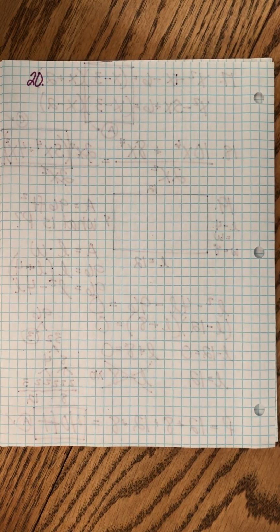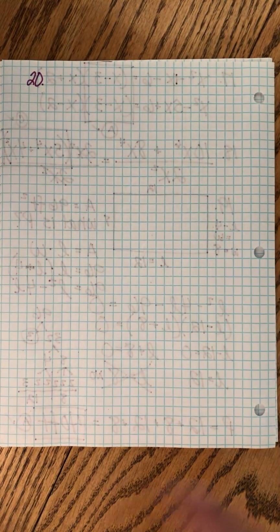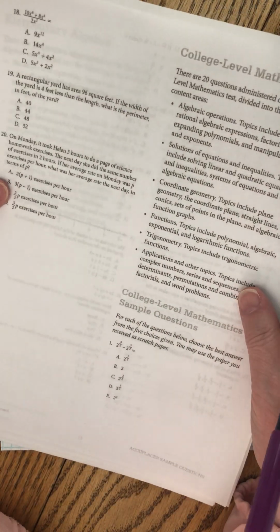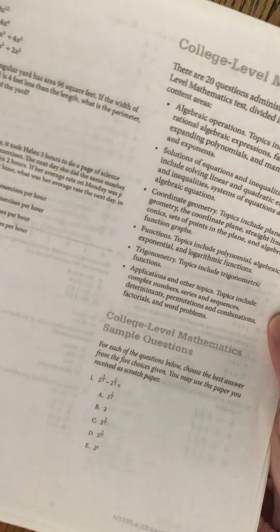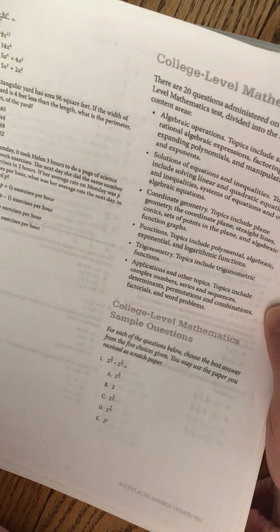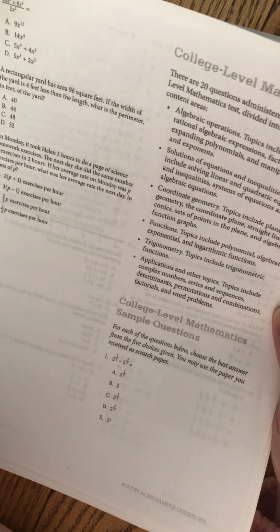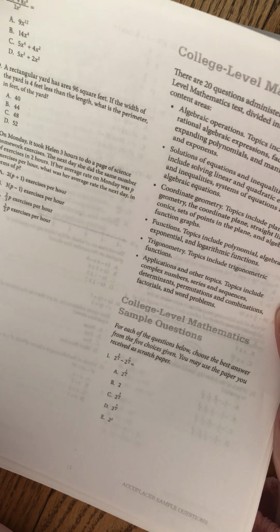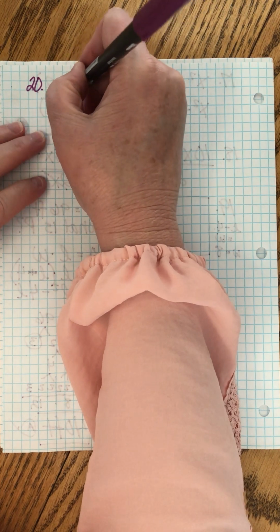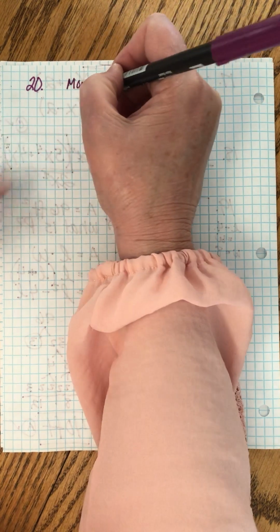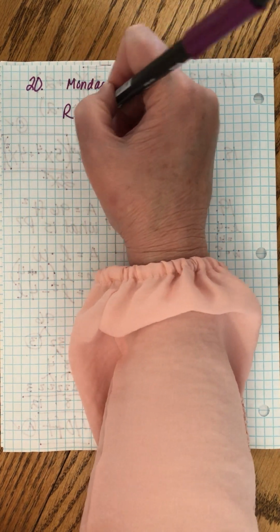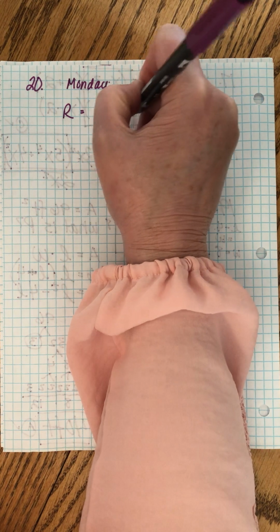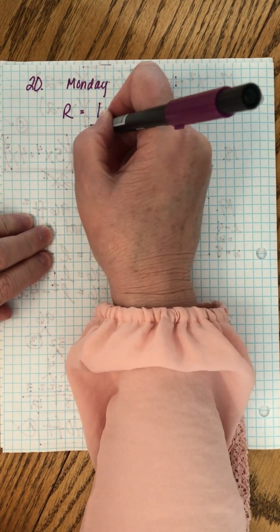Okay, problem 20. Oh, this is a hard one. This is a very hard one. On Monday, it took Helen 3 hours to do a page of science homework exercises, okay? So on Monday, her rate equaled 1 page of exercises for every 3 hours.